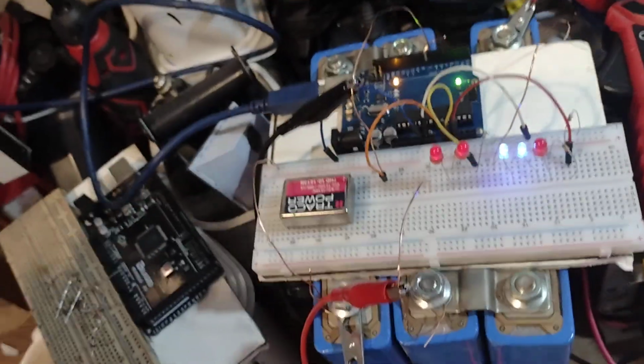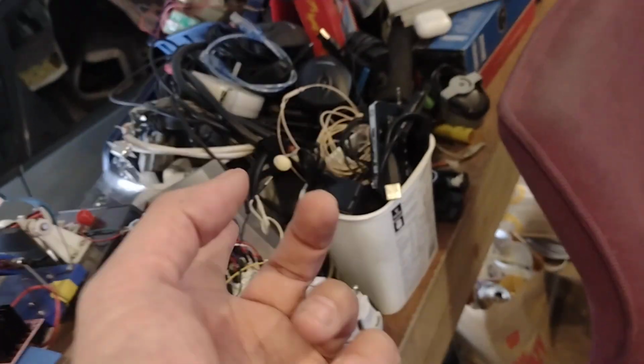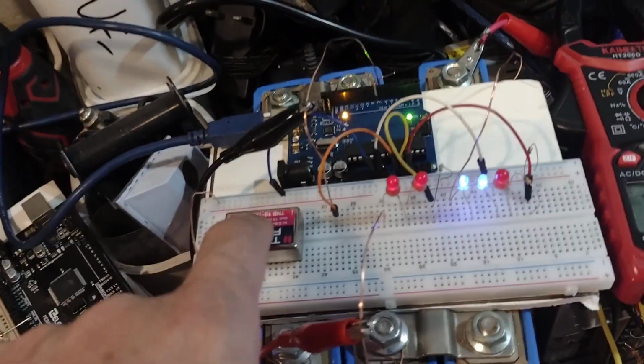The better way actually is to replicate this circuit for all the cells. Now for a 3-cell pack, that means you have 3. But I've got a 39-cell pack. I'm not going to buy 39 of these. No, it's not the way to do it.